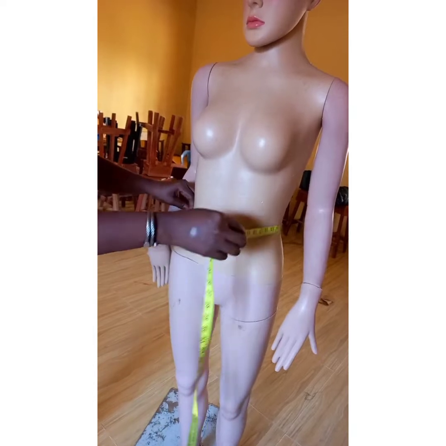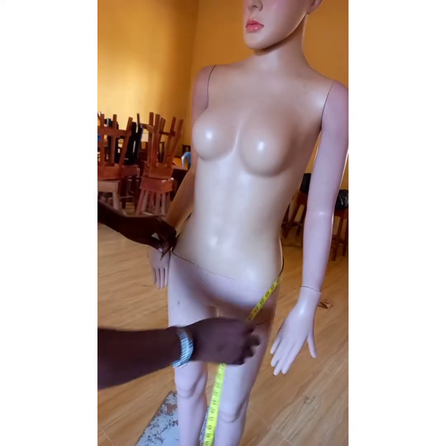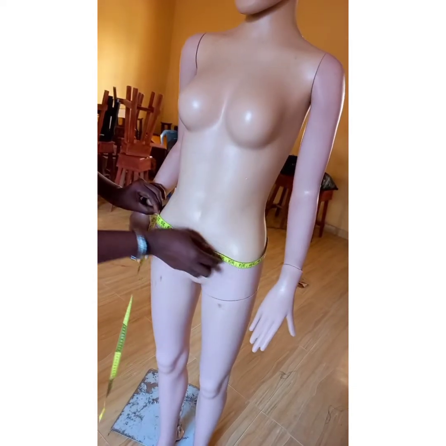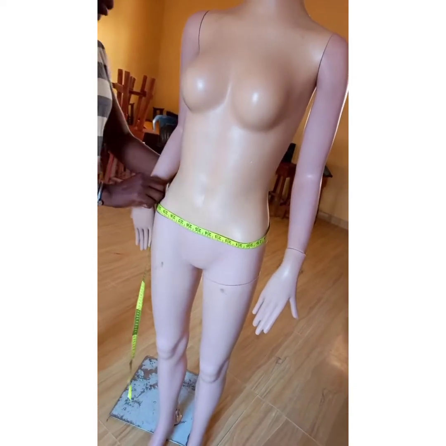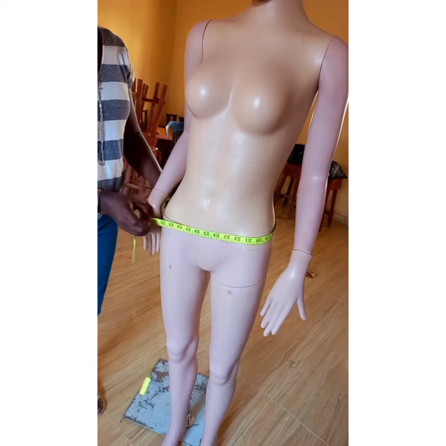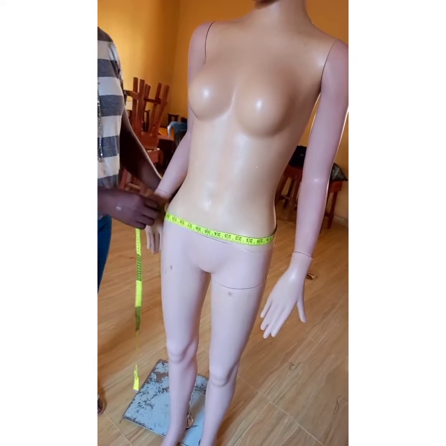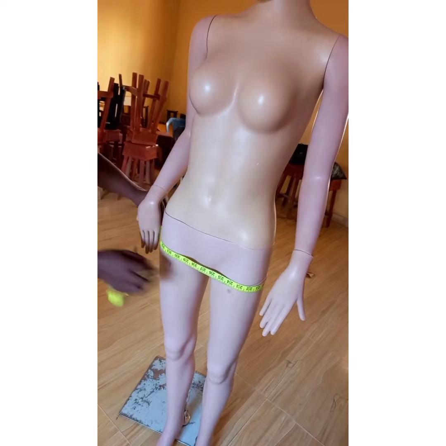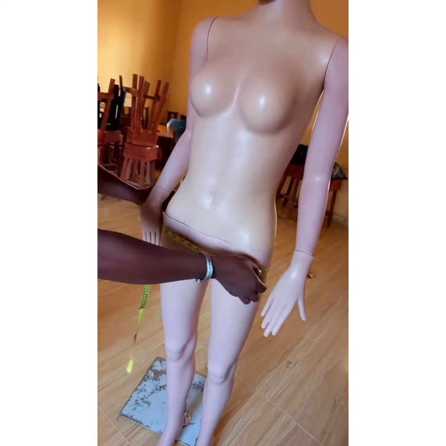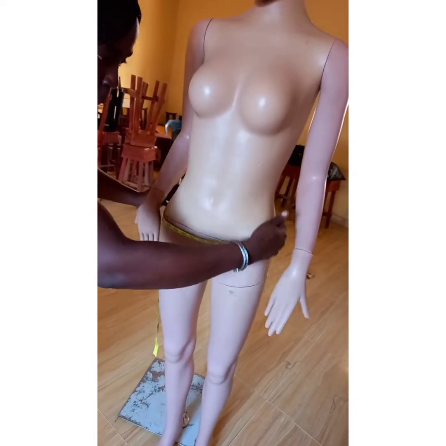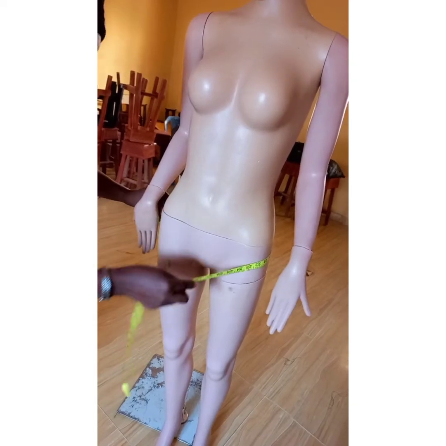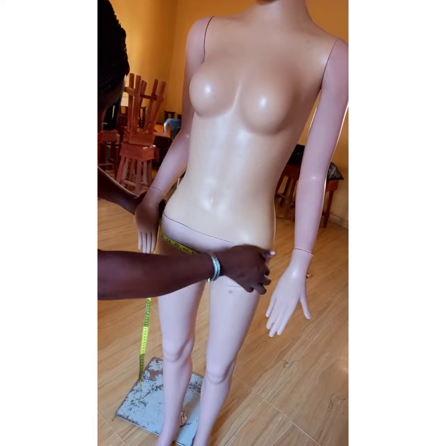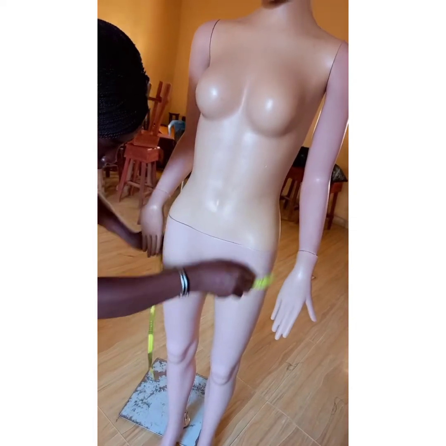From then, it depends on how you will sew. If you are sewing a fitted blouse, you will take your upper hip measurement. After upper hip measurement, you measure hip. As you are measuring your hip, you will go up and down, because some people have big butts while they don't have laps, while some people have laps but don't have big butts. So you need to go up and come down a little.